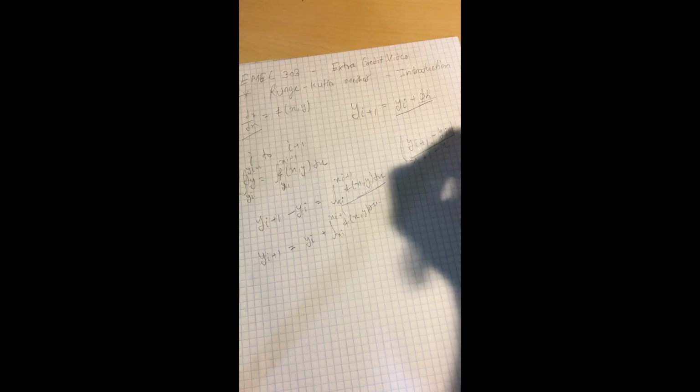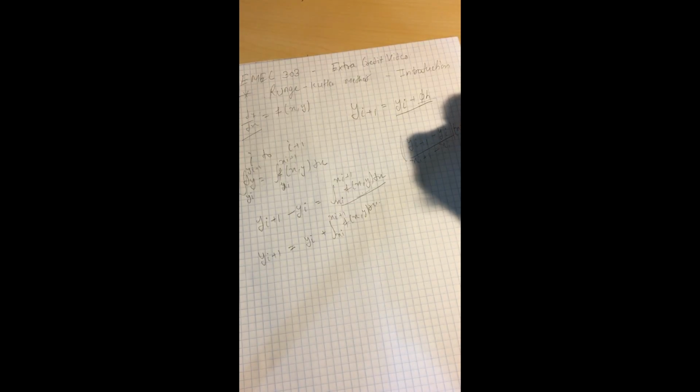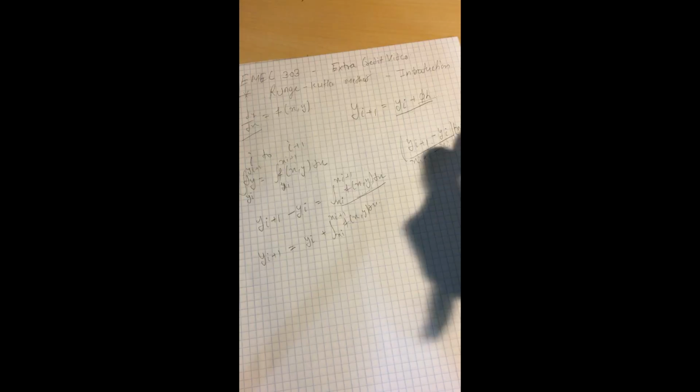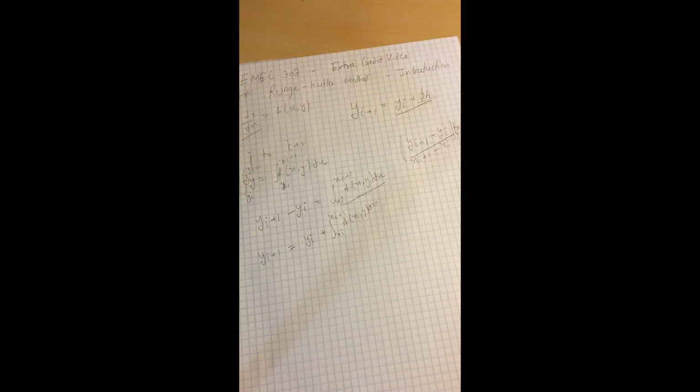Also, h is just x_{i+1} - x_i, because h is the step size in x.